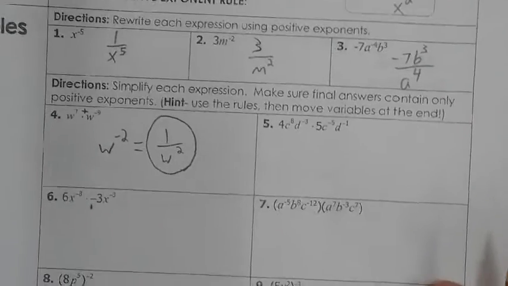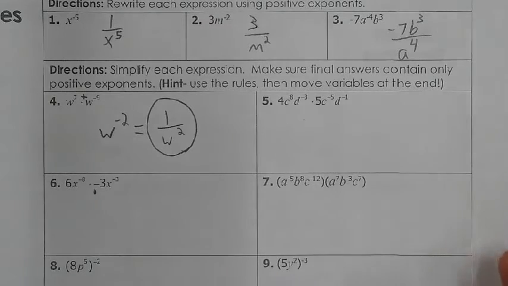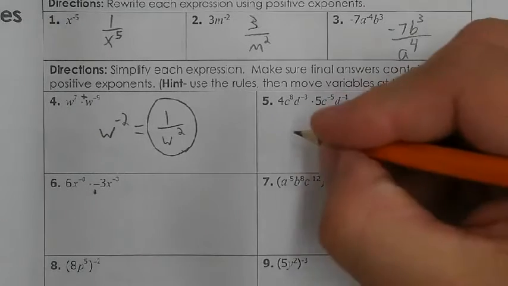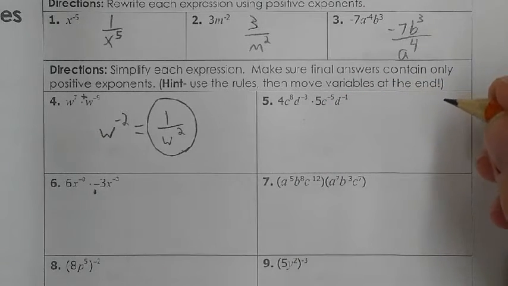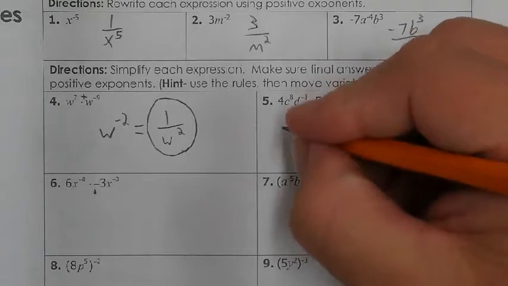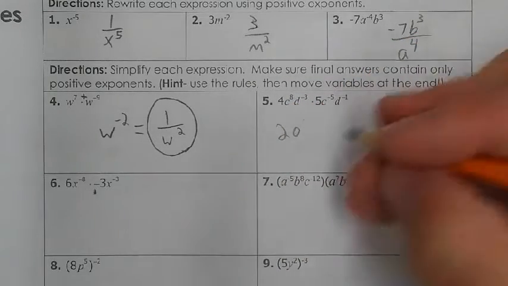Okay, let's try another one. And then I'm going to have you try 6 and 7 on your own. So let's try 5. We're first going to do 4 times 5. What is 4 times 5? Somebody say 40? 20. Okay. I thought someone said 40. That got me a little scared.